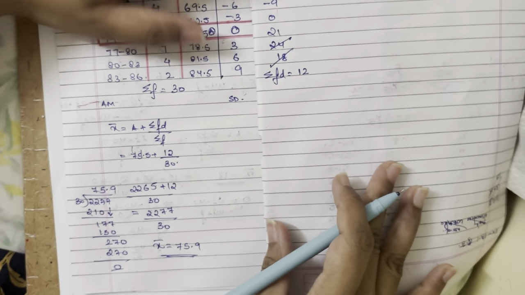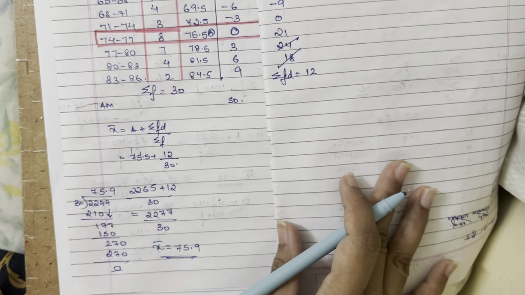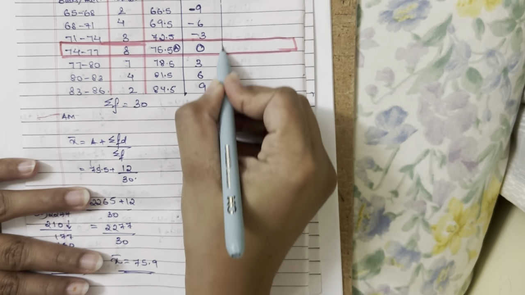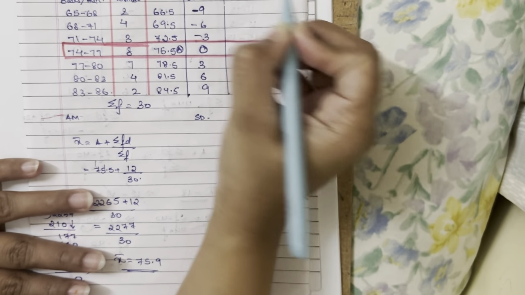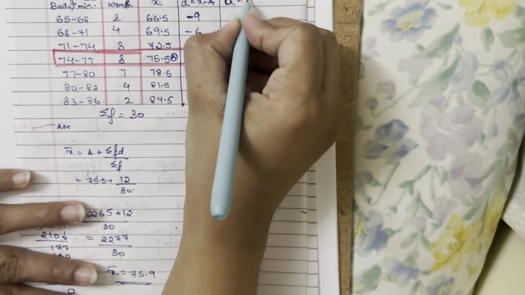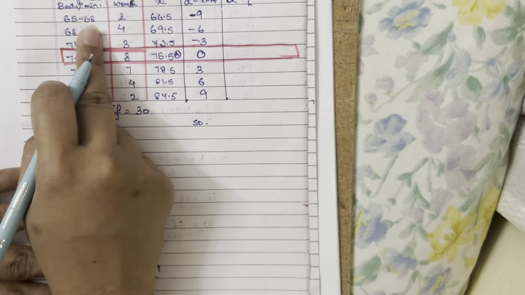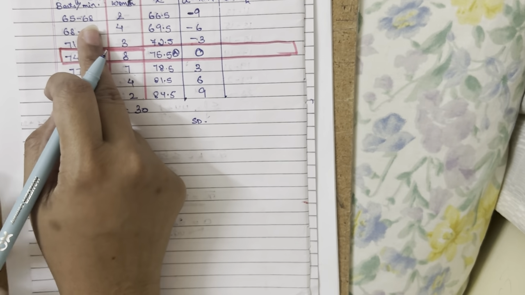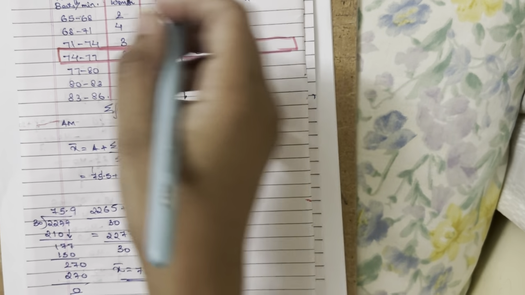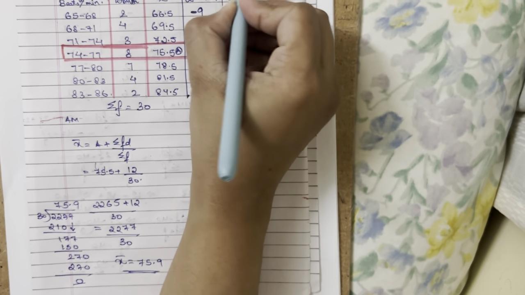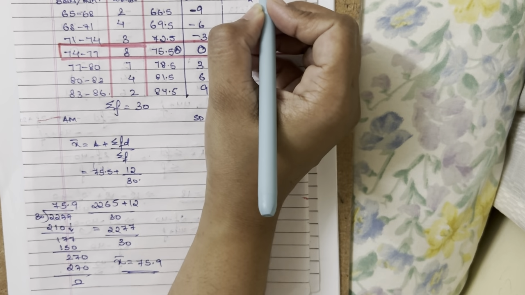So this is the assumed mean method. But I said we'll do the step deviation method also. So let's check the step deviation method now. For the step deviation, I need to take a U column, which is D upon h. D is this, and what is the h value that we'll get here? 3, right? h, the class interval, is 3. So we'll take h equal to 3. I'll write it here and I will start doing it.